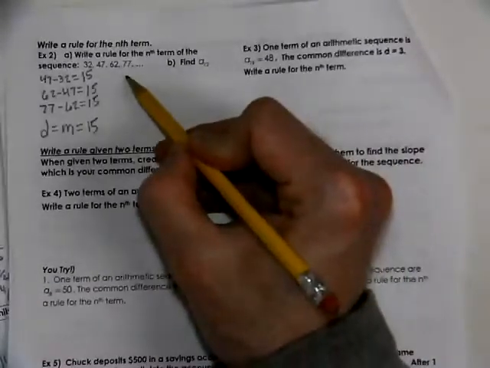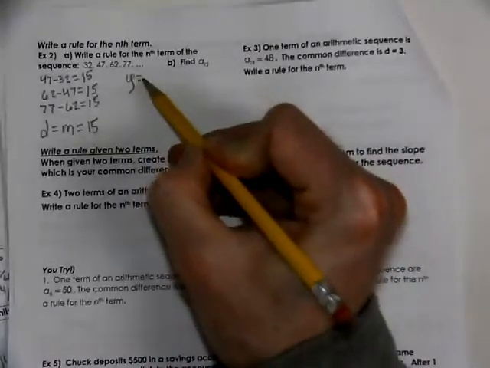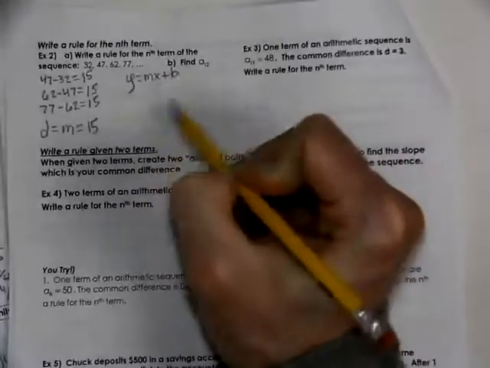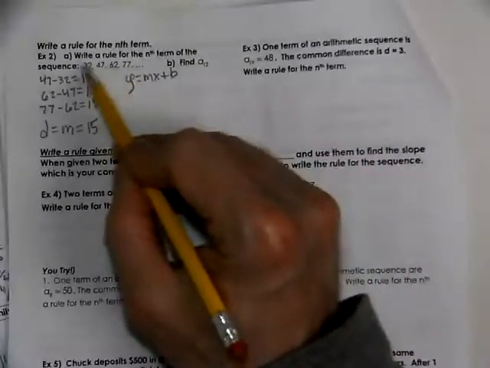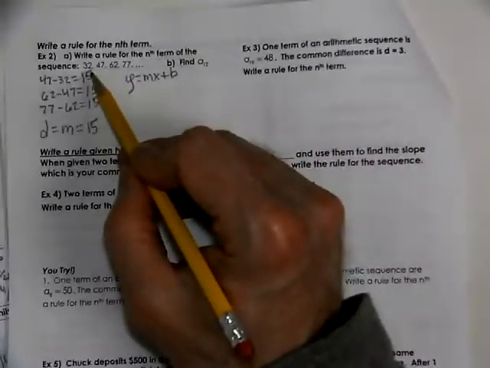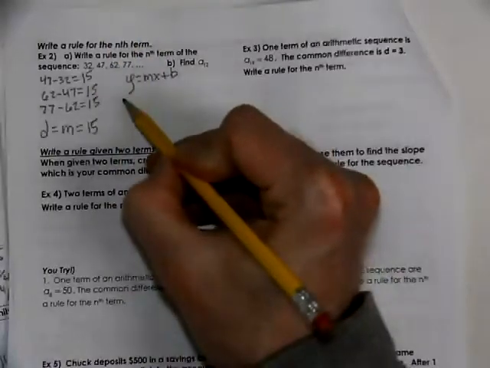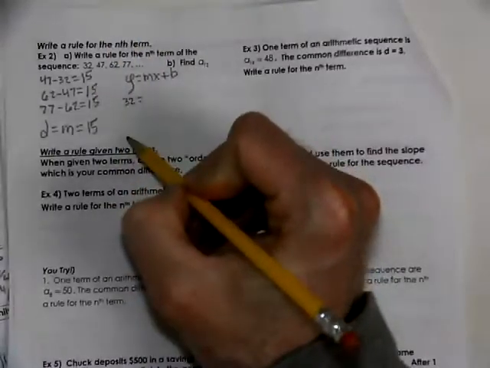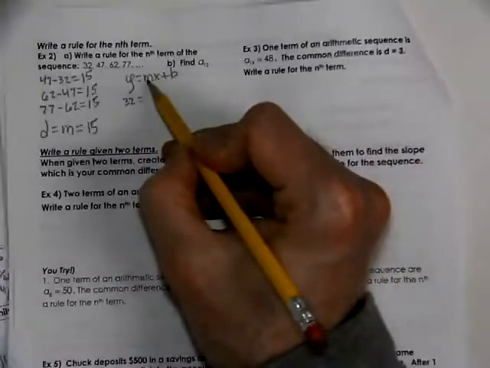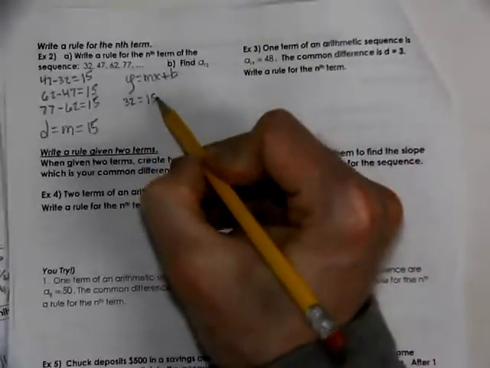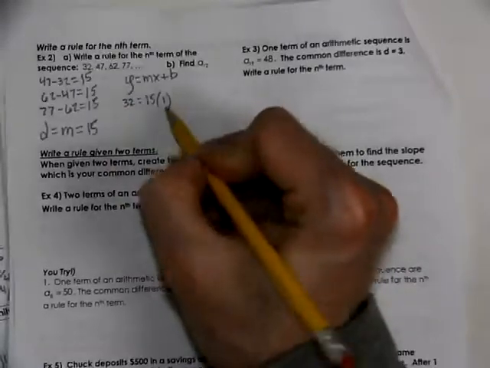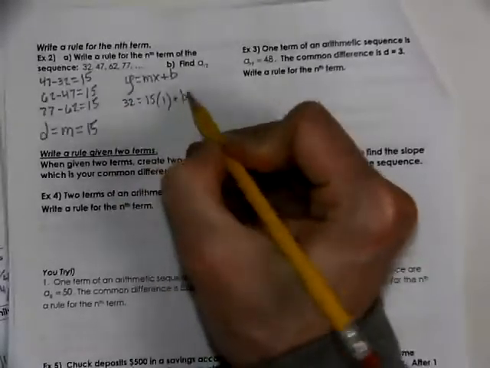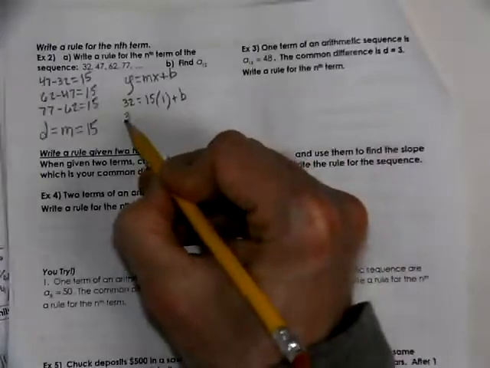So we're going to take y equals mx plus b. We can take any term and its position. Most commonly, we can take 32. Our slope is going to be 15. 32 comes from the first position. What we don't know is what our b value is.